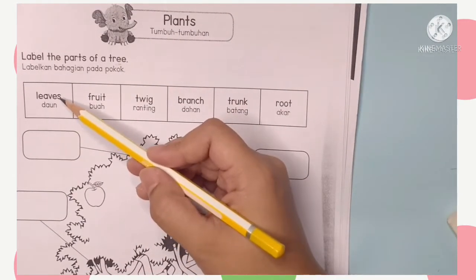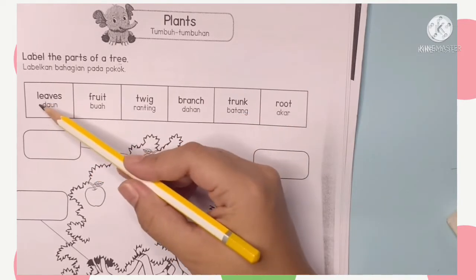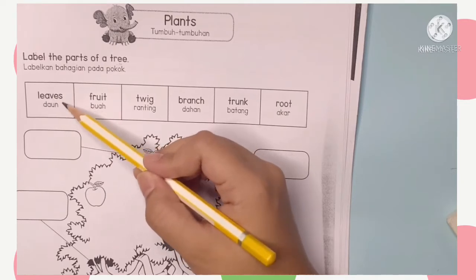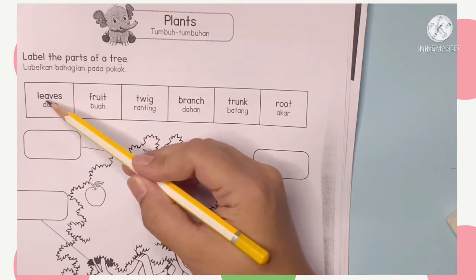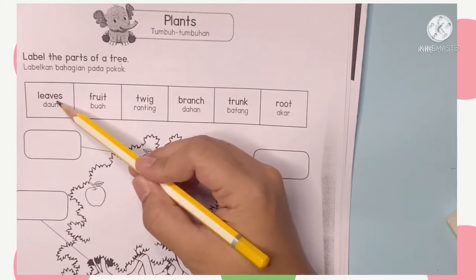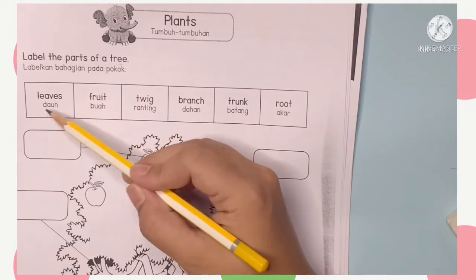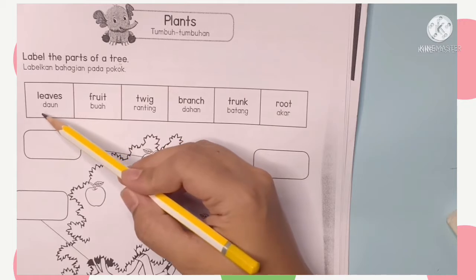Leaves. Daun. L-E-A-V-E-S, leaves. D-A-U-N, daun.